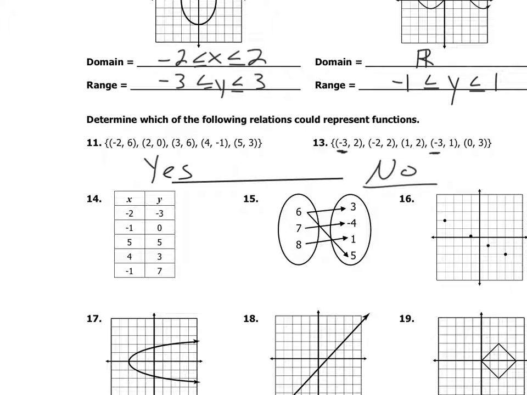Okay. 14. Let's see, do our x's repeat? Yes, they do. So is this a function? No. 15, do our x's repeat? Yes, we have 2 arrows coming out of 6, so no, this would not be a function.